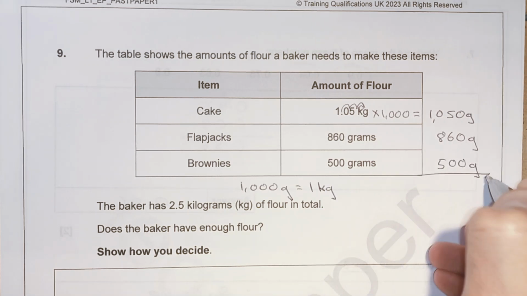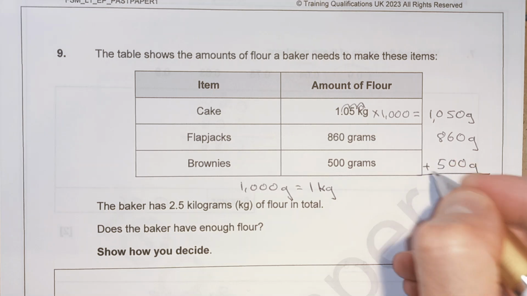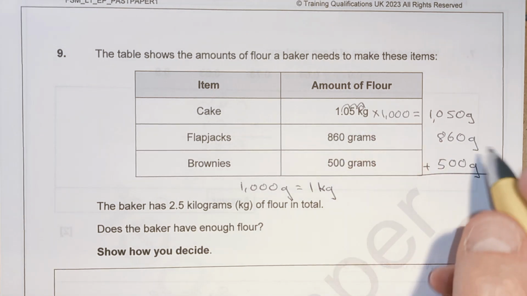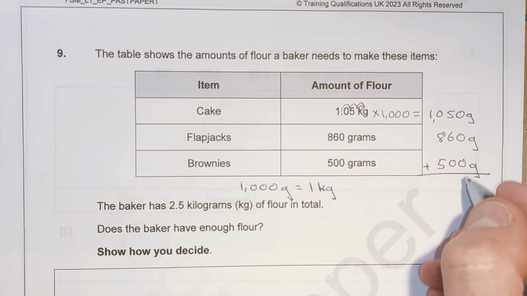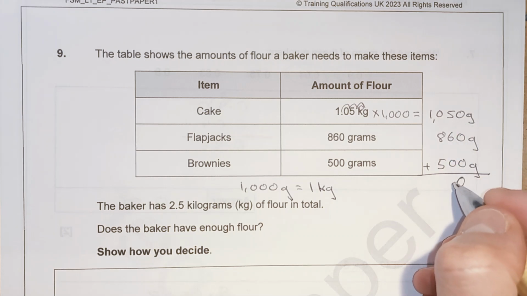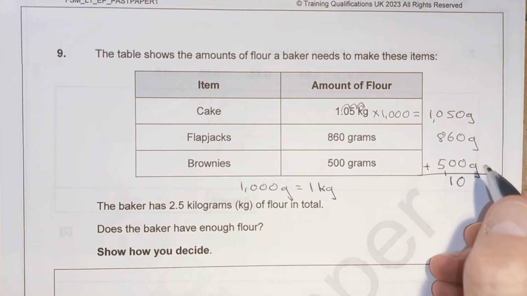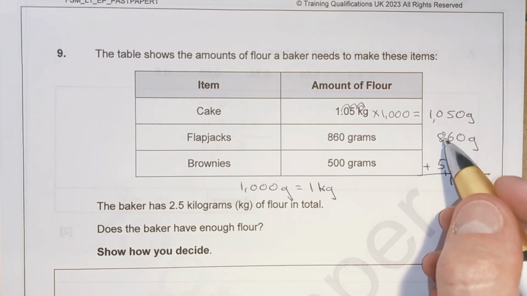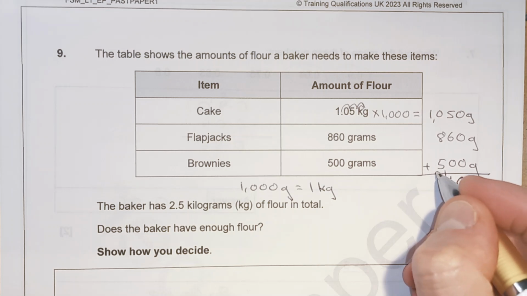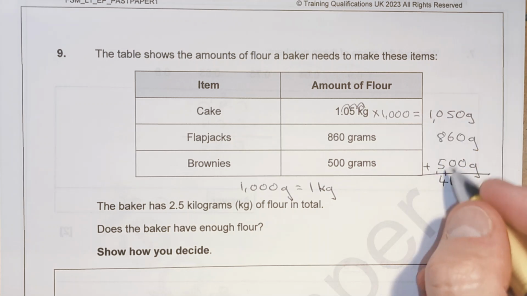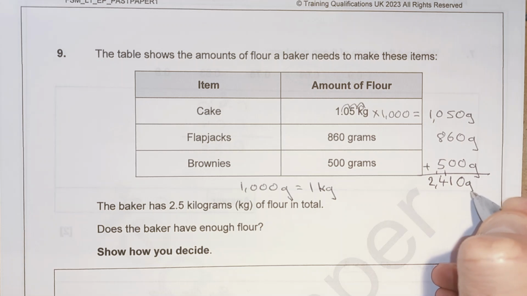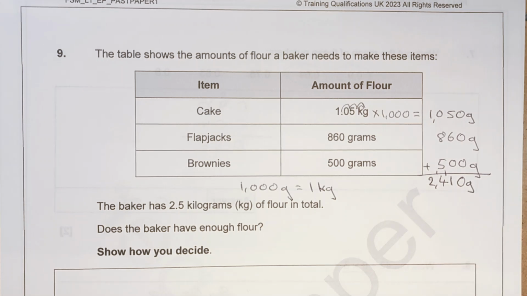So what we can do is we can add them all up to find out the total grams of these items. So 0 plus 0 plus 0 is 0. 5 plus 6 is 11. Plus 0 is still 11. 0 plus 8 is 8. Plus 5 is 13. Plus 1 is 14. And 1 plus 1 is 2. So we've got 2,410 grams.